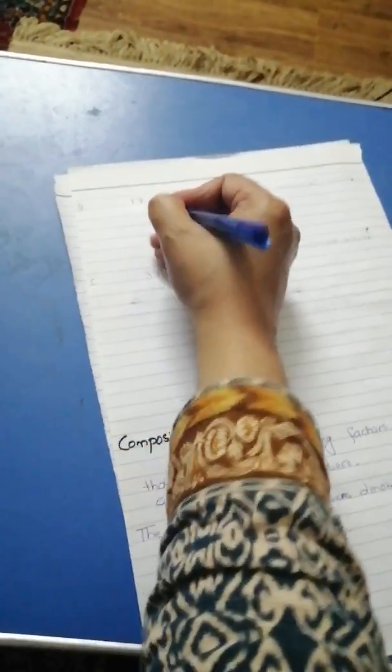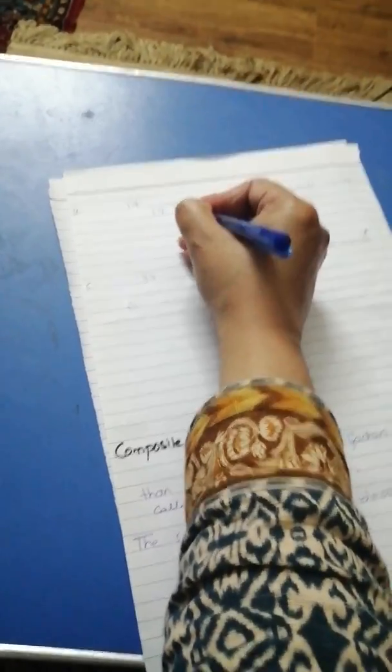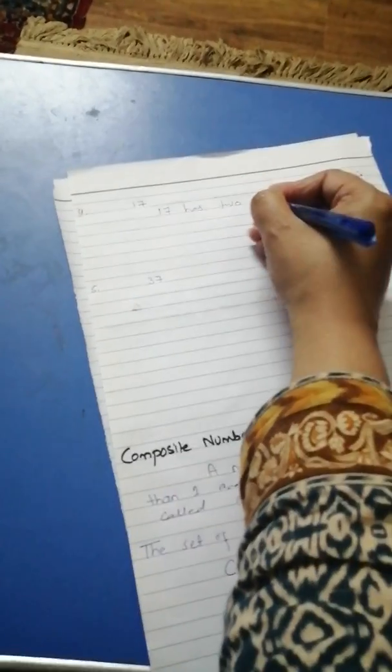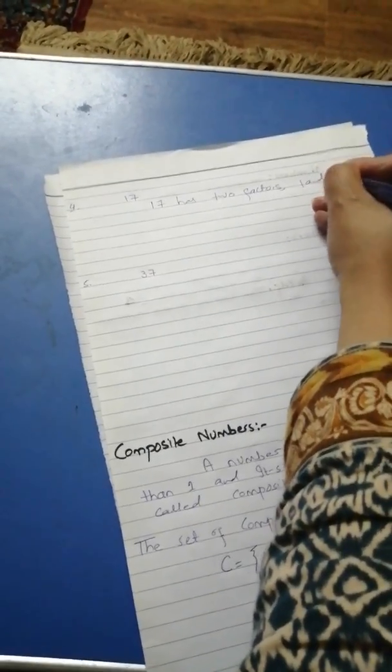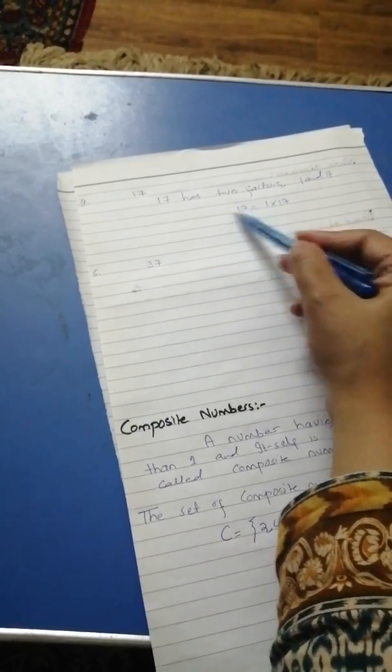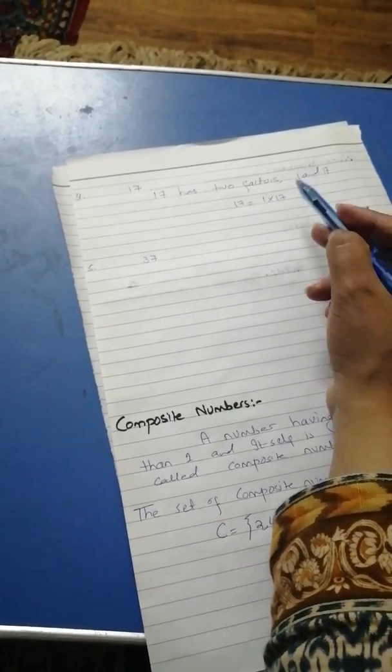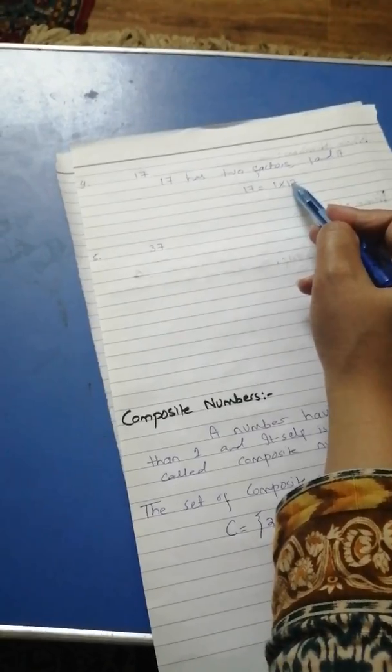Now we will do some more examples of prime numbers. 17 has two factors, 1 and 17, because if you find factors, 1 into 17, there is no other number which divides 17 except 1 and 17.